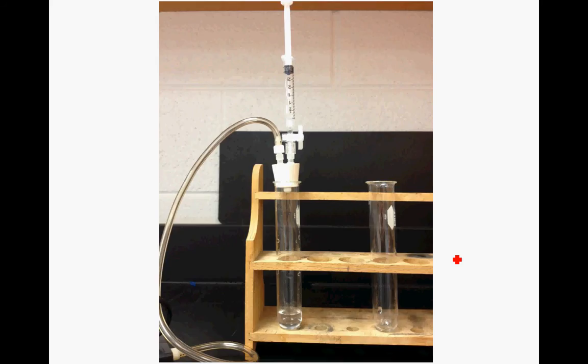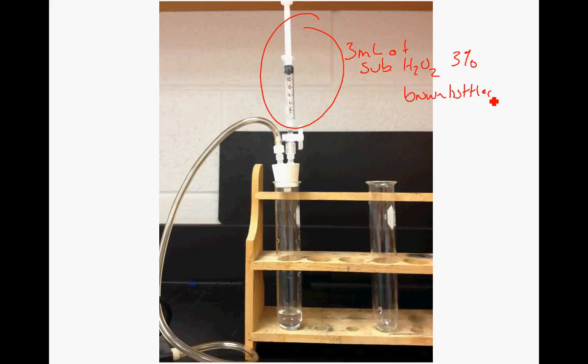Some people are having a hard time just with the setup, so here's a picture again of the setup. In the syringe right here is going to go 3 milliliters of the substrate, right? That is the hydrogen peroxide. Now, making sure that everybody is using the 3% hydrogen peroxide solution, and this is what's in the brown bottles. And we had some confusion with that, different groups using different substrate concentrations. The only group that's using different substrate concentrations are groups that chose to vary the substrate concentration, in which case you're going to be using different peroxide solutions there.